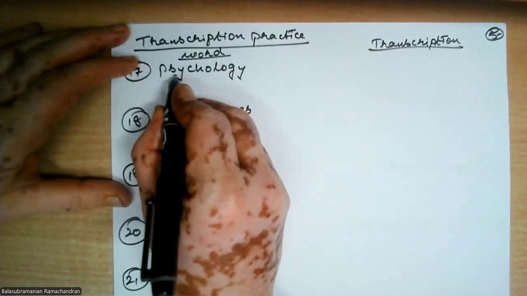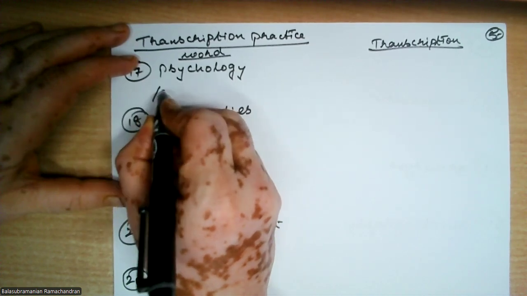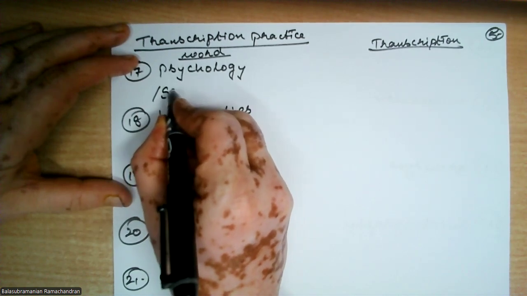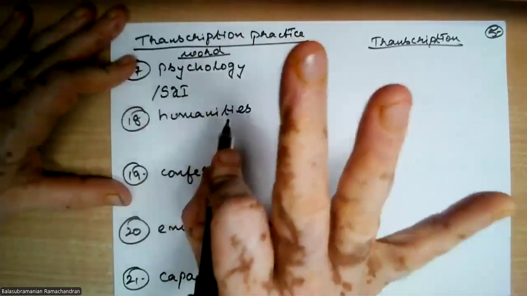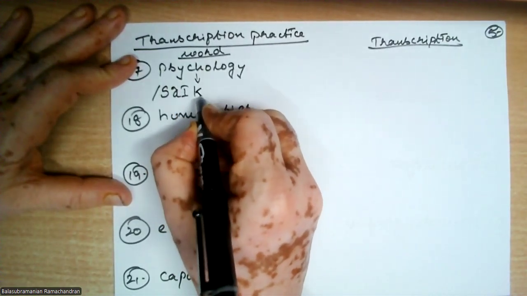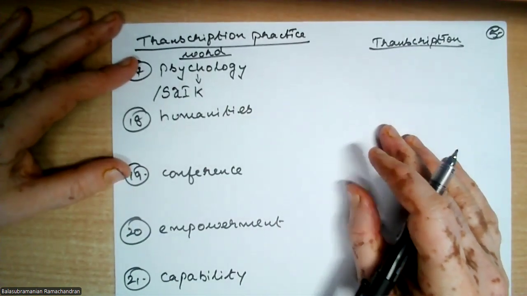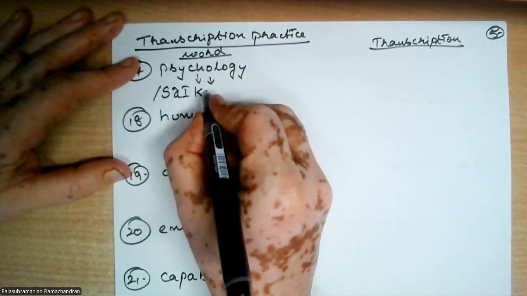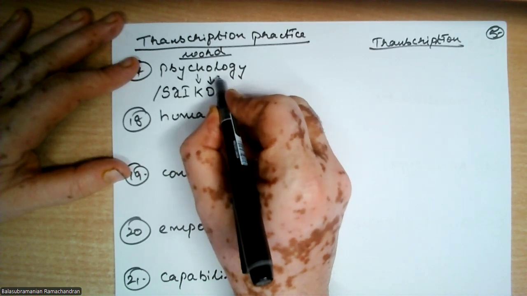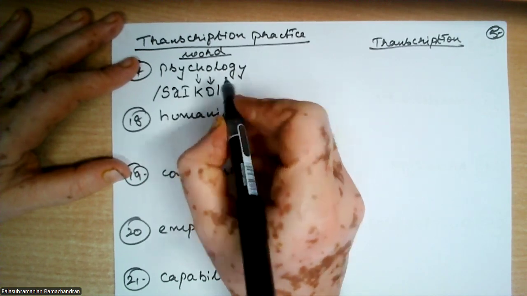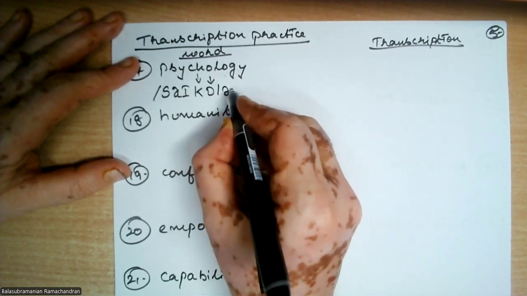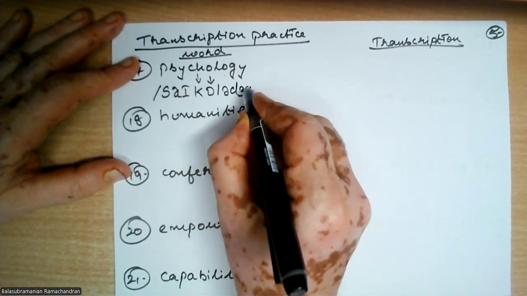Okay, let's look at SY. The letter S is pronounced as S. Y is pronounced as the diphthong I. CH is pronounced as the sound K. The letter O is as O. Psi, Ko. L is L. O is schwa. And G.